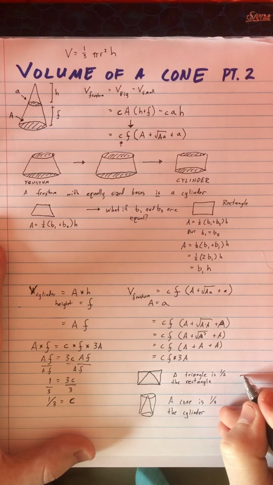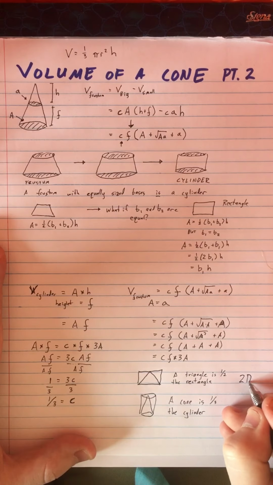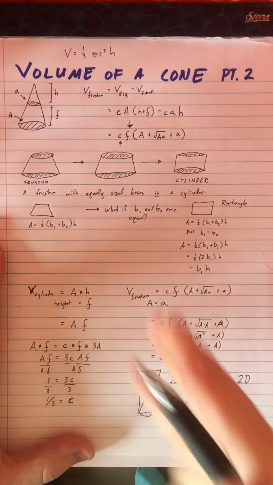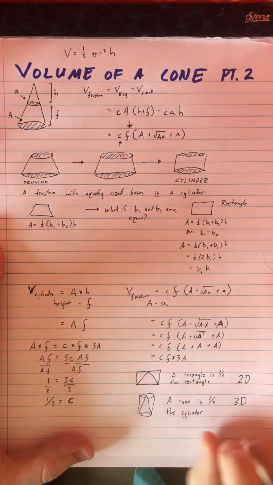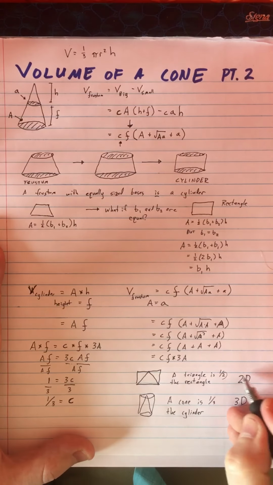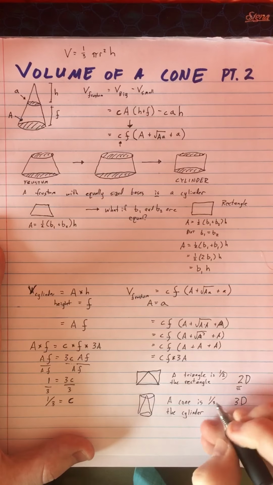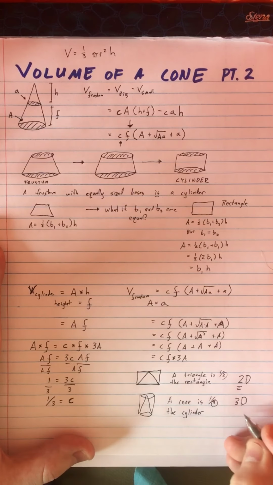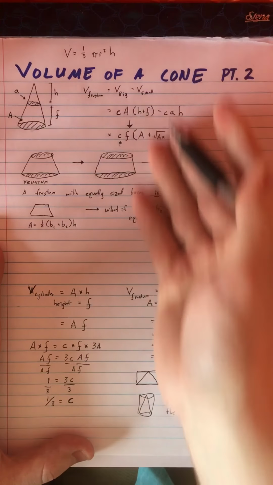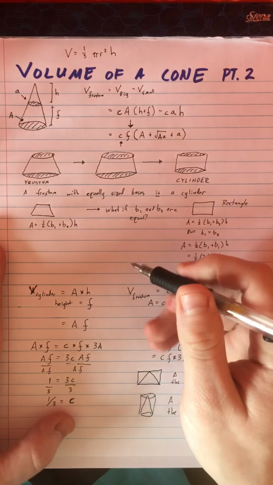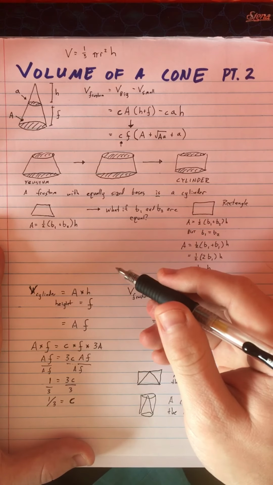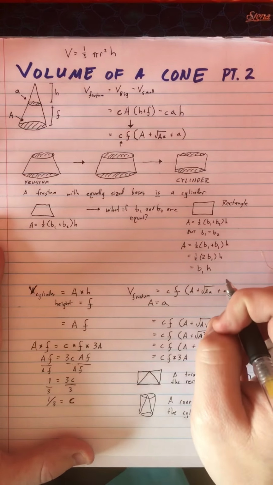Areas are a 2-dimensional concept. They are flat on a plane. And volumes are a 3-dimensional concept. They come out of the plane and exist in 3-dimensional space. If we have a triangle, it is 1/2 of its 2-dimensional rectangle. If we have a cone, it is 1/3 the volume of its 3-dimensional shape. And so this is an explanation for where the formula for the volume of a cone comes from without using any kind of calculus or any advanced limits or algebra.